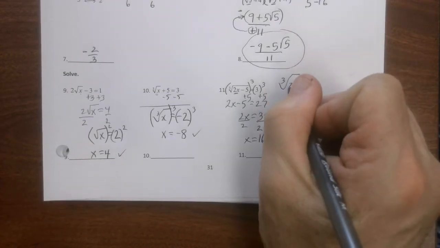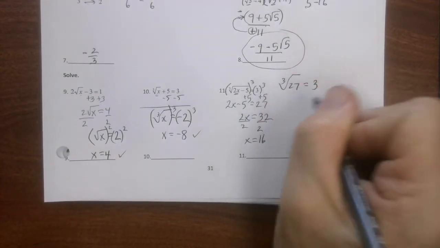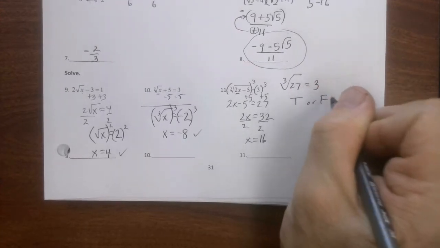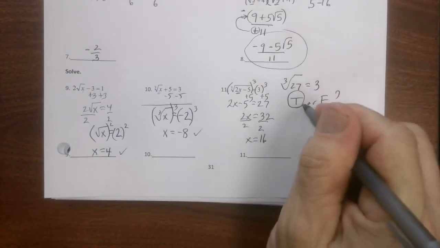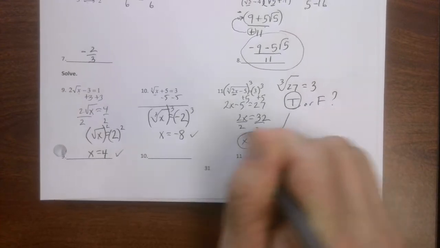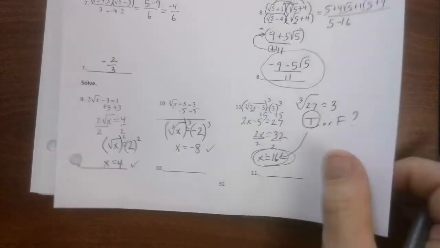So we get the cubic root of 27 equals 3. Is that true or is that false? That is true, which means our answer is 16. That's good to go. All right, backside.